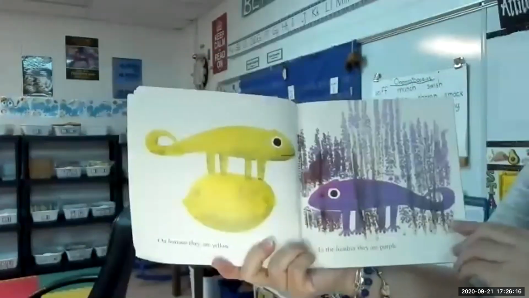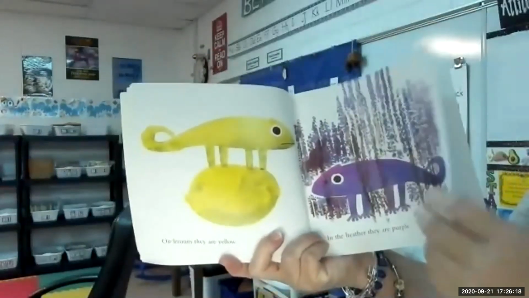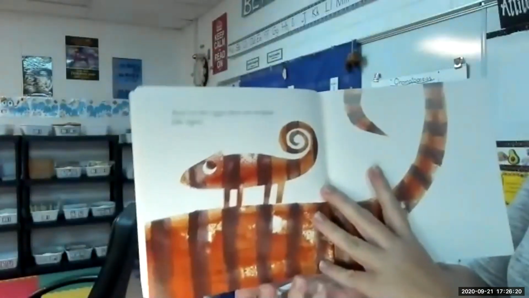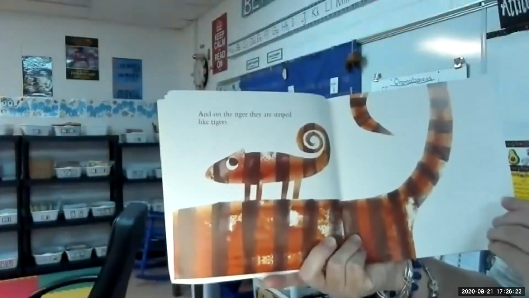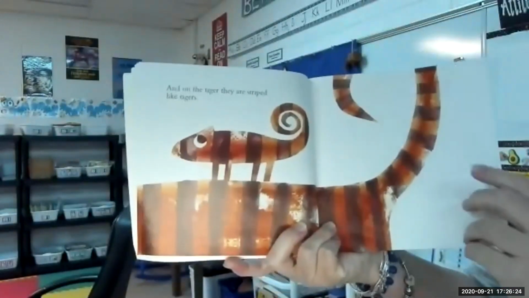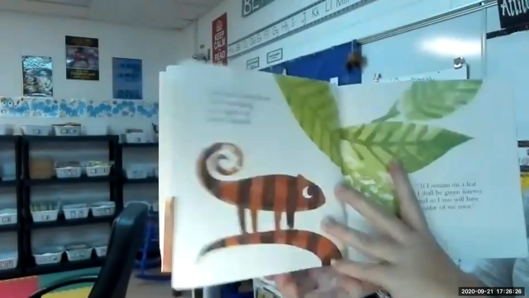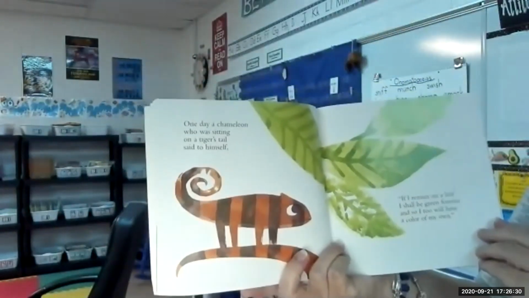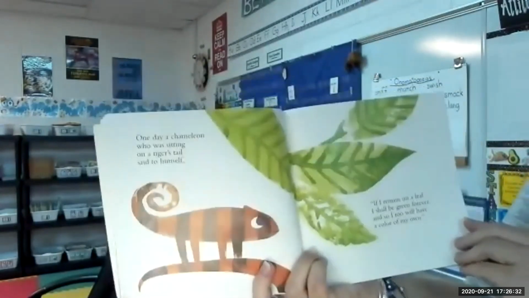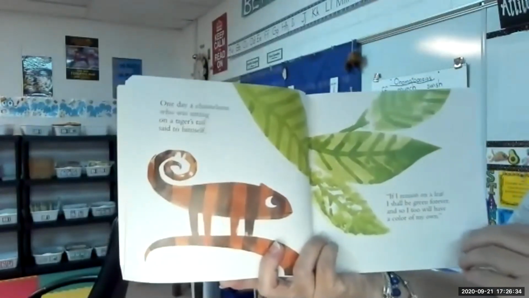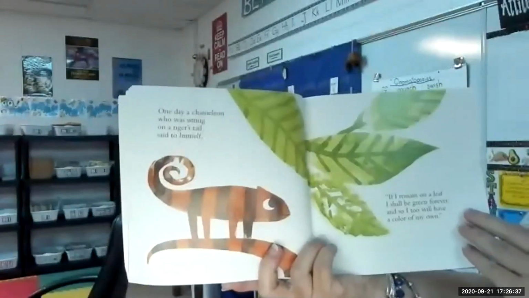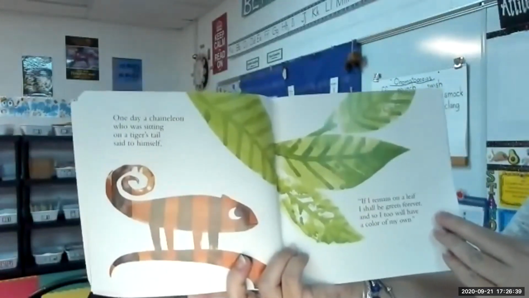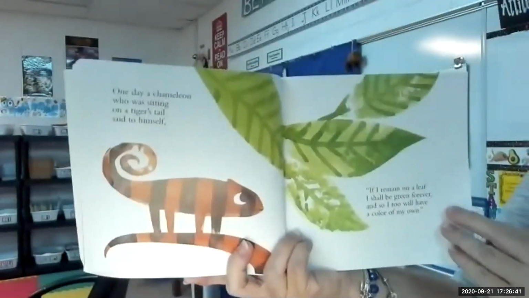In the hair, they are purple. And on the tiger, they are striped like tigers. One day, a chameleon who was sitting on a tiger's tail said to himself, "If I remain on a leaf, I shall be green forever, and so I too will have a color of my own."